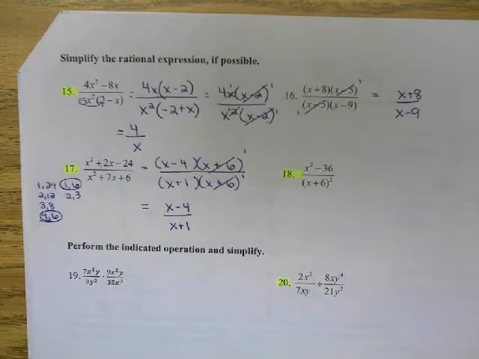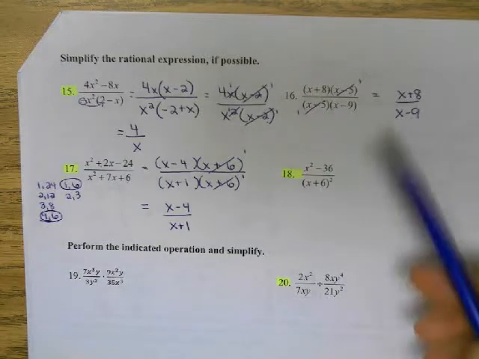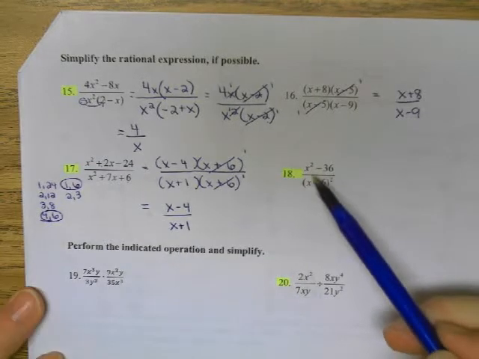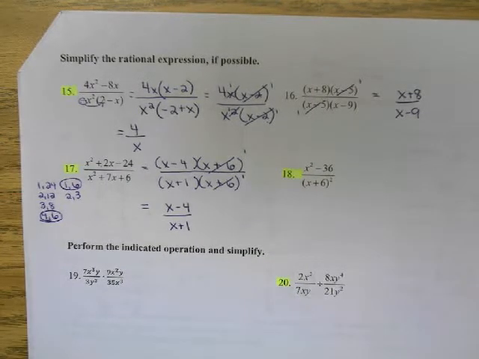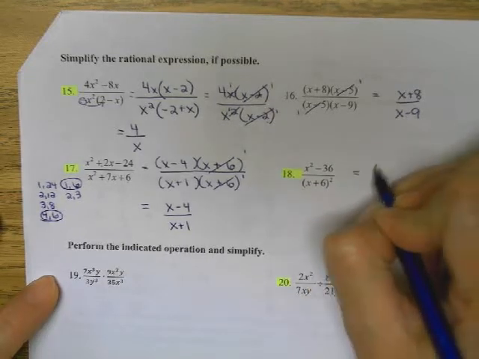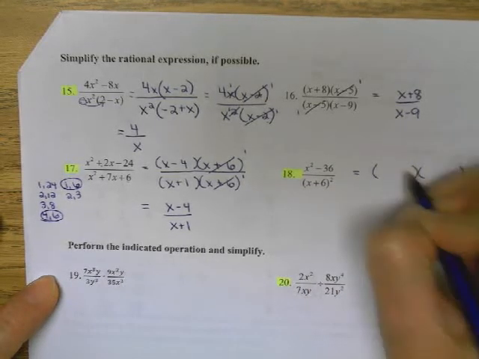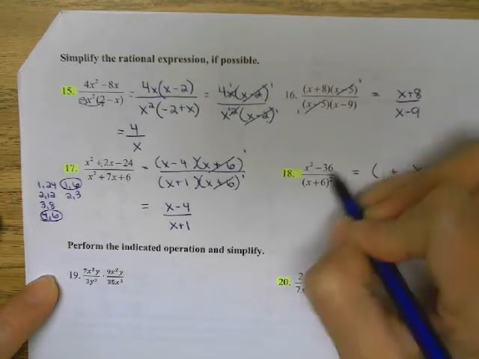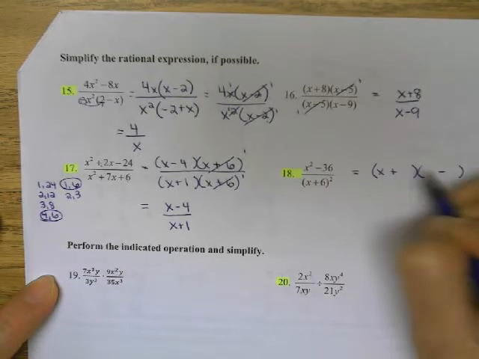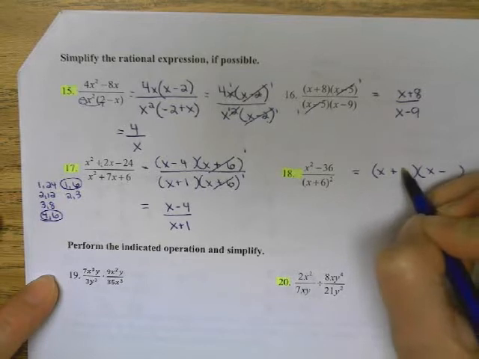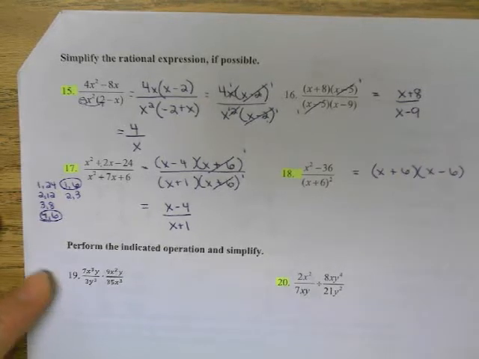Okay. 18, the numerator is a DOPS problem, because I know x squared is a perfect square, and I know 36 is a perfect square, and I'm subtracting in between, so it's the difference of perfect squares. So I know I have a plus and a minus. The square root of x squared is x, and the square root of 36 is 6.